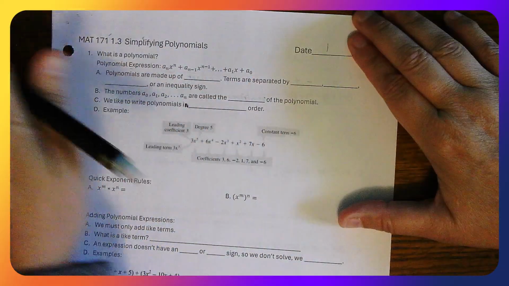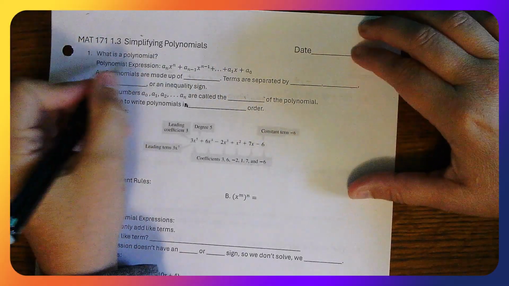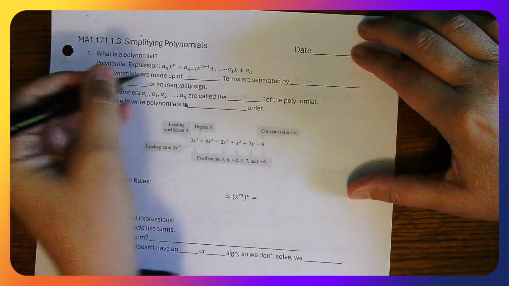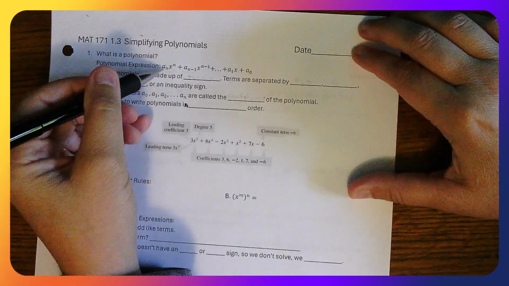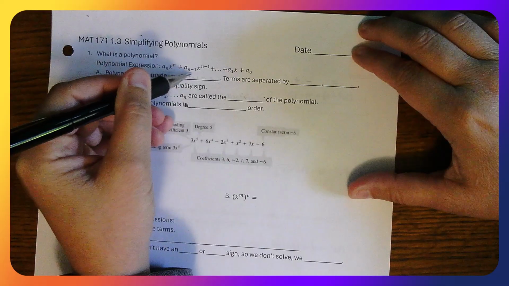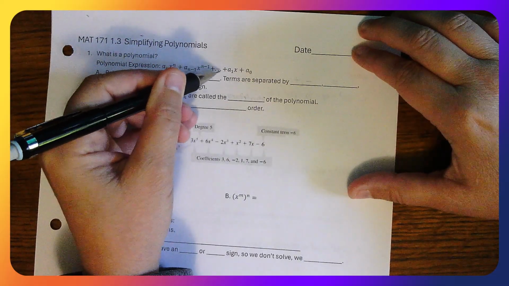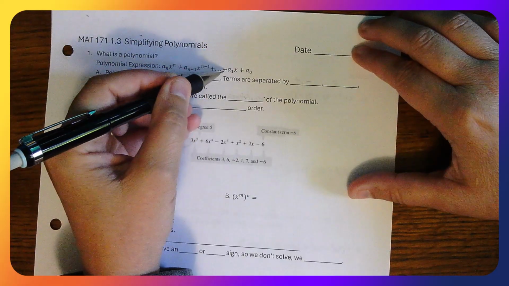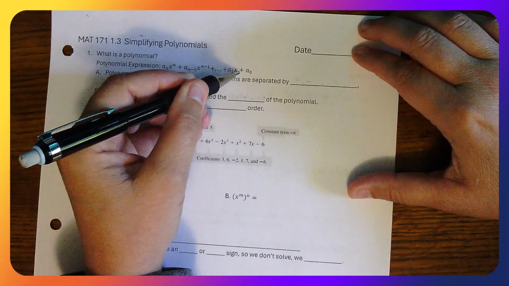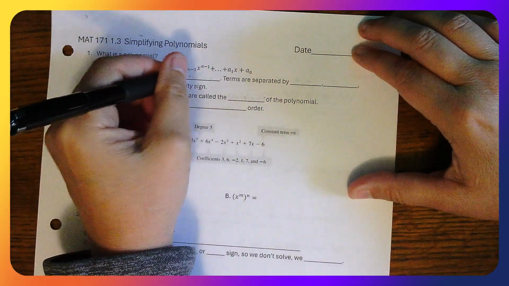Hello, this is a lesson on simplifying polynomials. So we'll start with what is a polynomial. This is the general form of a polynomial: a sub n, x to the n, plus a sub n minus 1, x to the n minus 1, plus dot, dot, dot, that means the pattern continues, plus a sub 1 x, plus a sub 0. And polynomials are made up of terms.